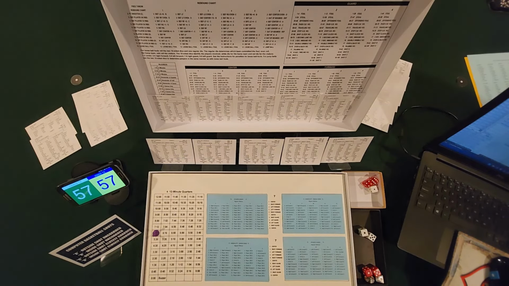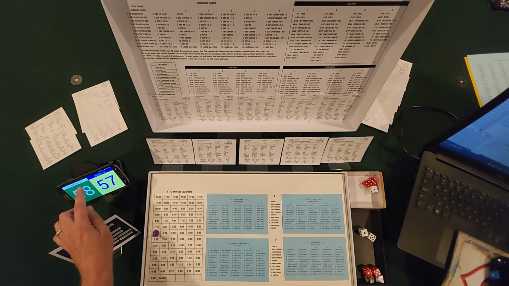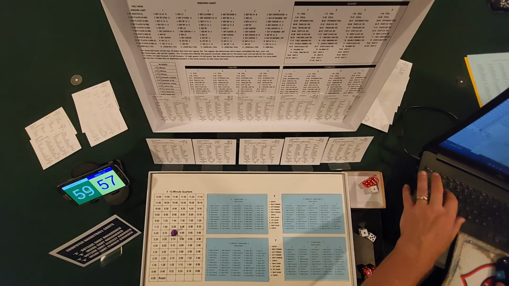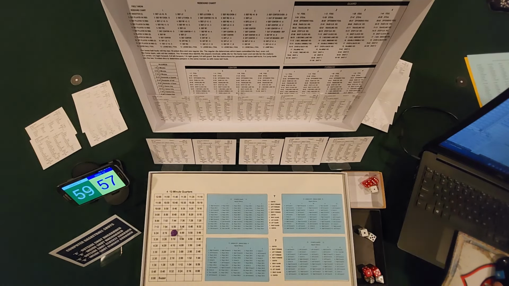Field goal assisted by Herm Gilliam, and the Hawks convert that into a 3-point play, or a 4-point play, 4-point swing. And Gilliam on the assist. And it's 59-57. Hawks almost midway through the period.